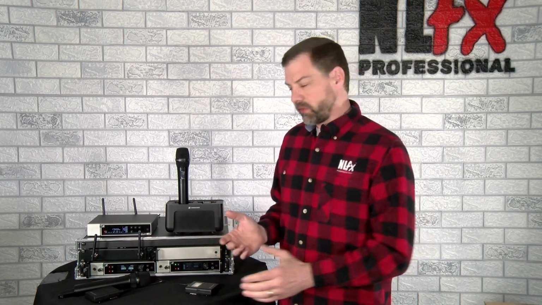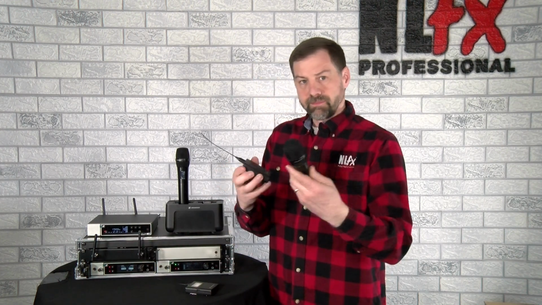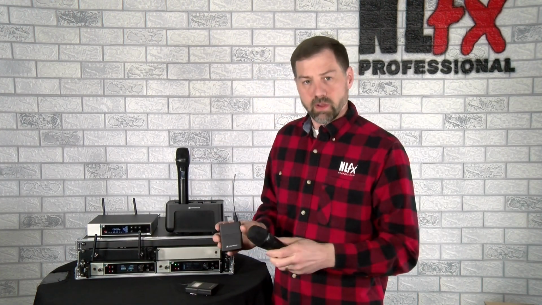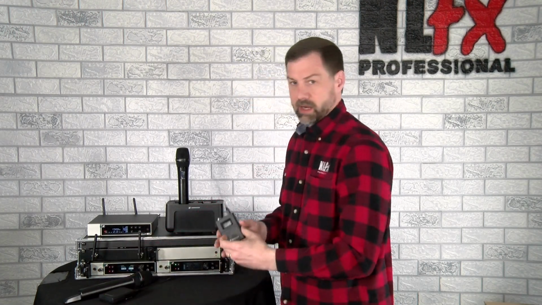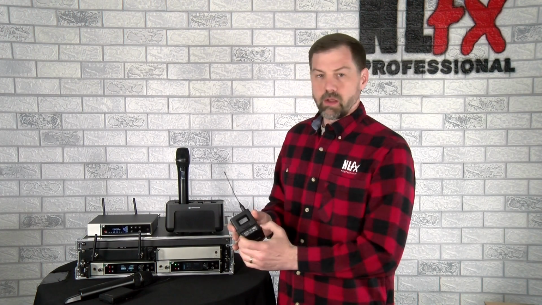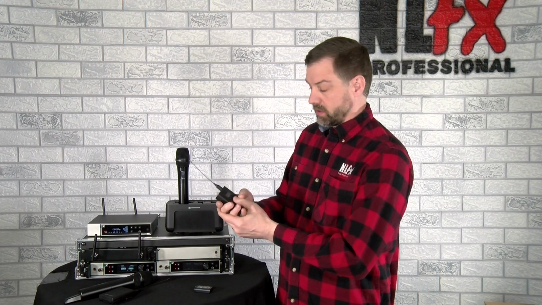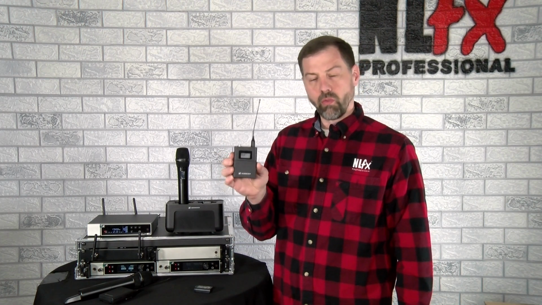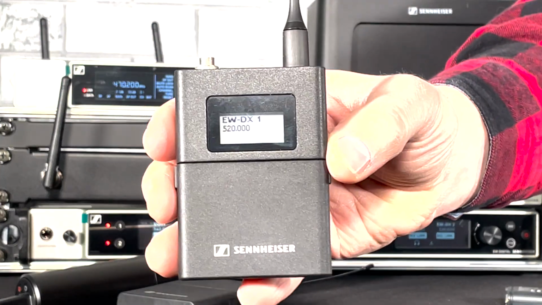Another difference between the two, on the EWD, we notice there is no display, which is fine because we do everything from the app, but they did add the display back in on the EWDX. And here's a really, really cool feature about this display. It uses a feature called e-ink, so even with the batteries out, it will hold the last information seen on the pack.